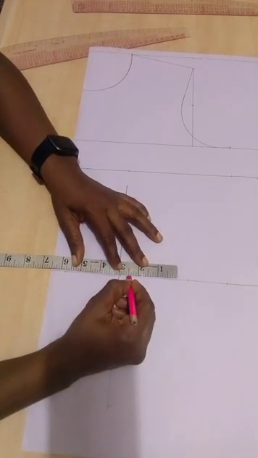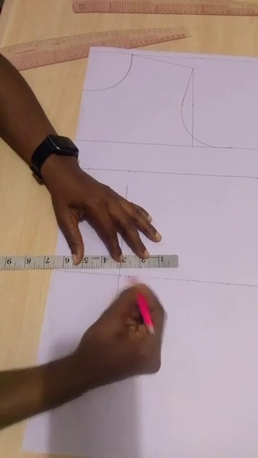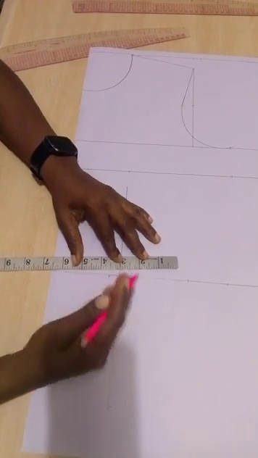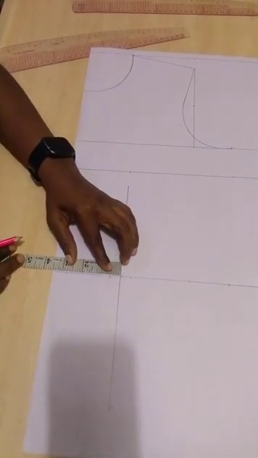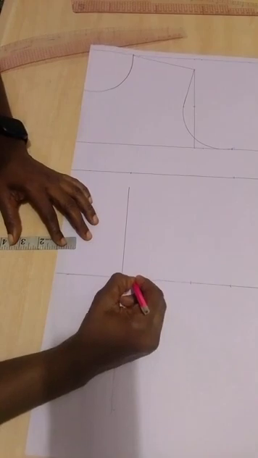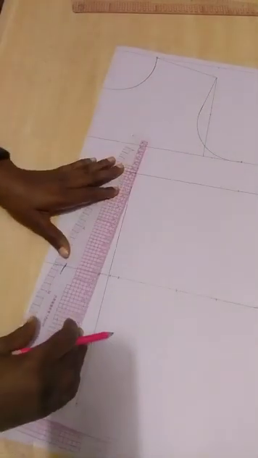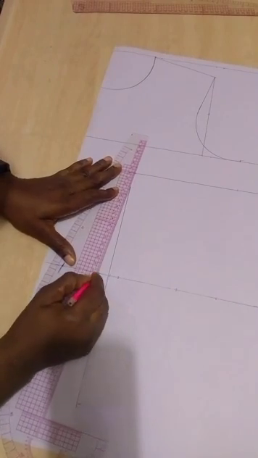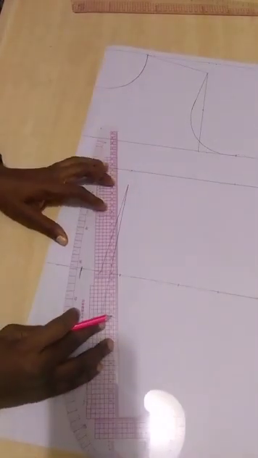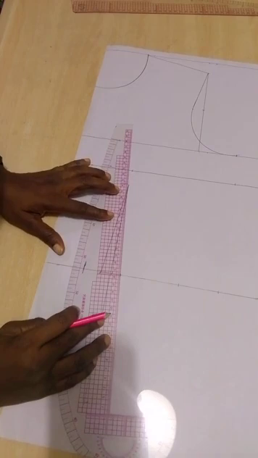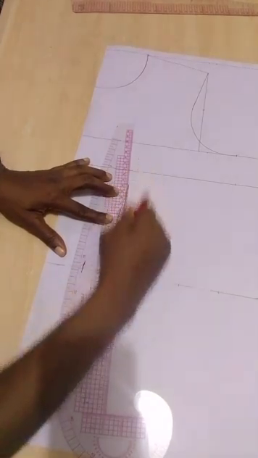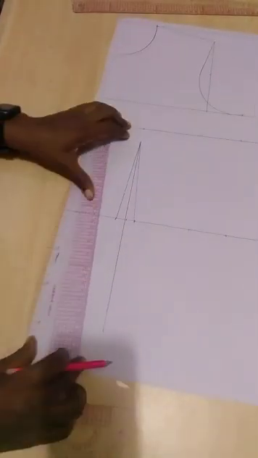So the next thing we are going to do is to come to the half length, mark 0.5 inches at this side, and you mark 0.5 inches also inside and outside. 0.5 inches here, 0.5 inches here. So now we'll connect it like this. This is our dart.